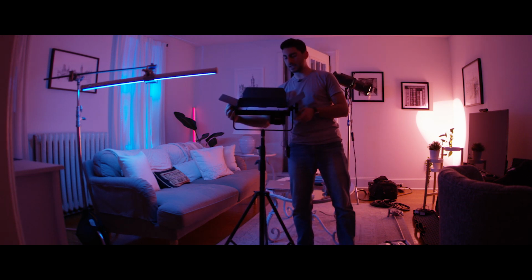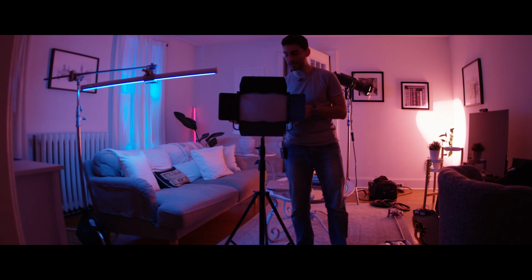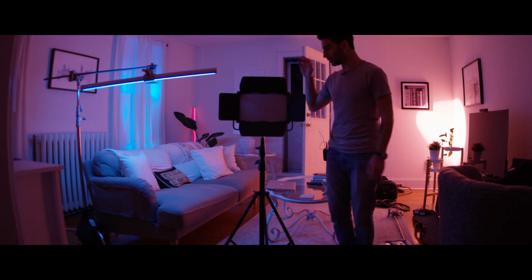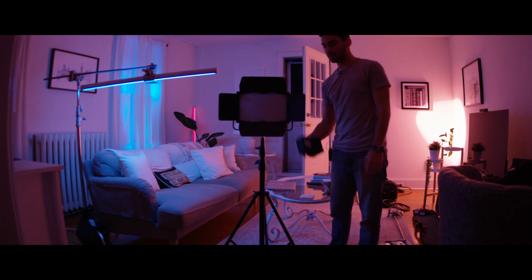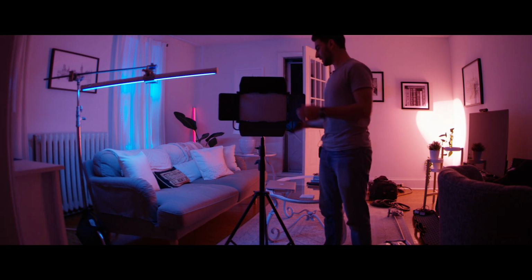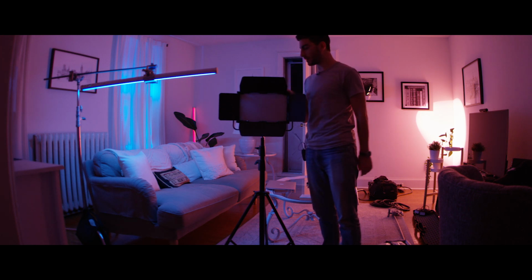It's a 900 LED light panel. I don't even think they make them anymore, unfortunately. But this thing is a freaking beast. It's battery powered, so I can use my V-Lock batteries, the same ones I use on my camera, and I can just slap this on there.